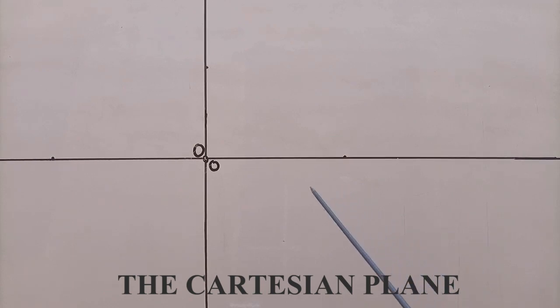Then, what about this line that starts from this origin, moving both leftwards and rightwards along the same straight line? That one is called the x-axis. It goes left and goes right. Both joined together make up what we call the x-axis.